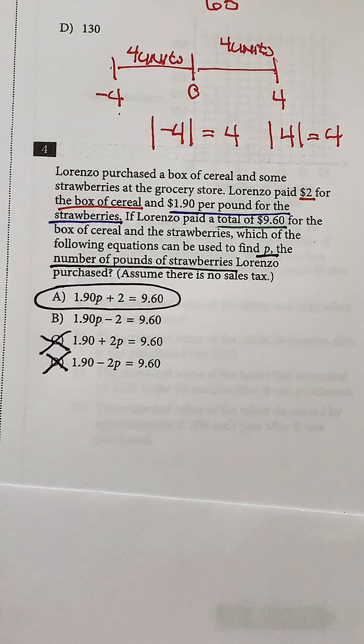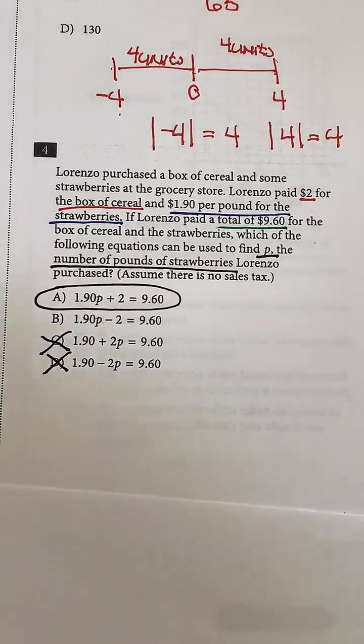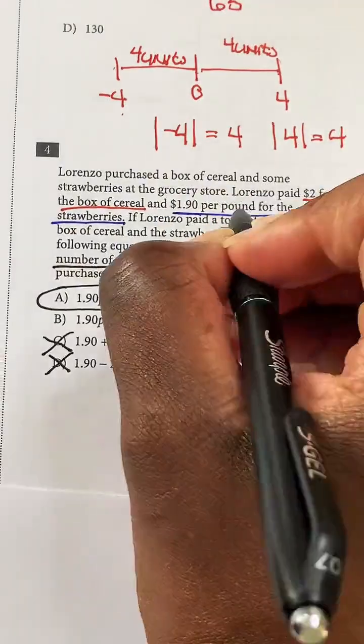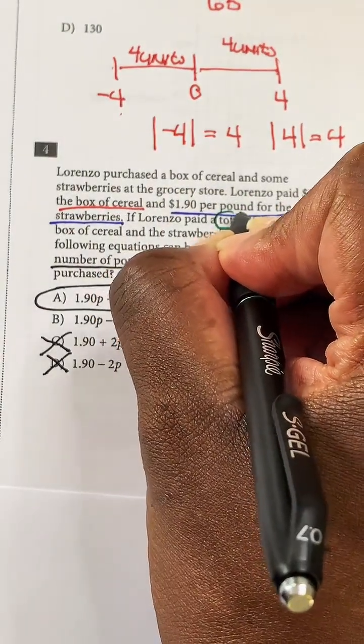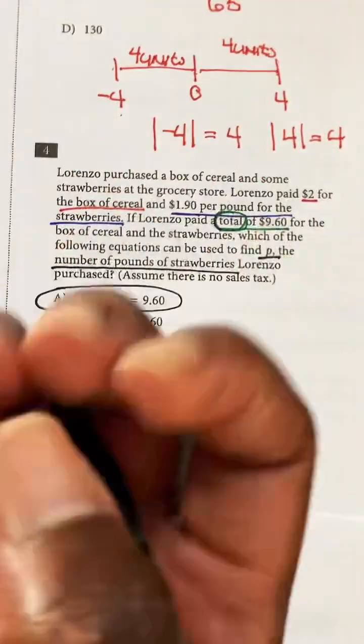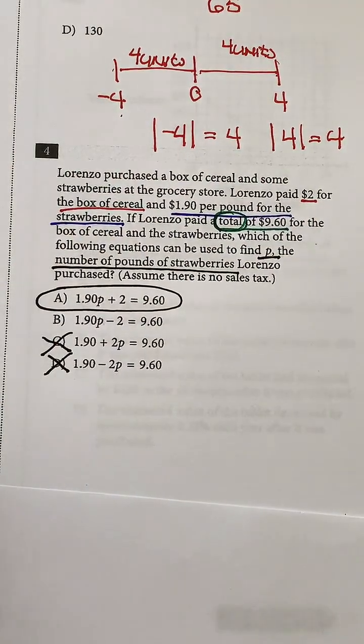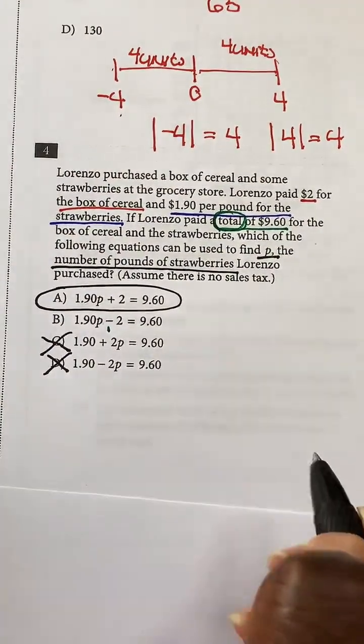Okay. You see now? So building up that equation, if you're getting a total, anytime they say total, that should spark something inside you. Total means addition, the sum of. So there should be addition, not subtraction.